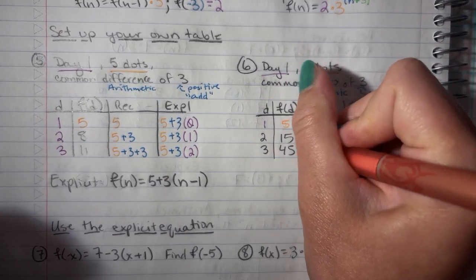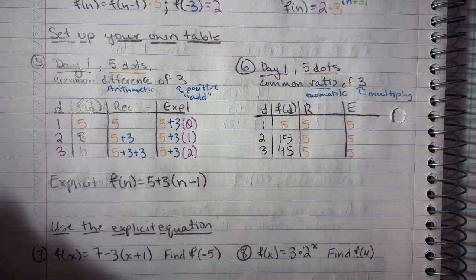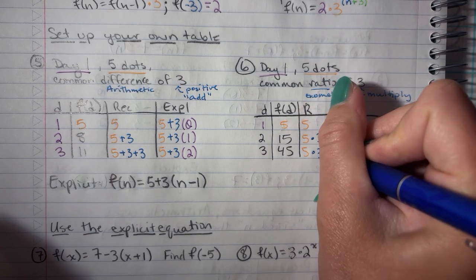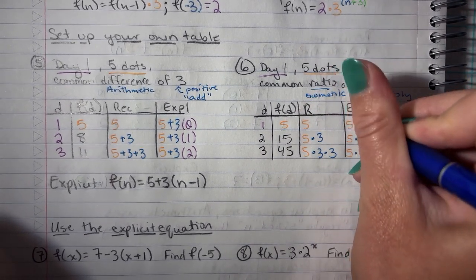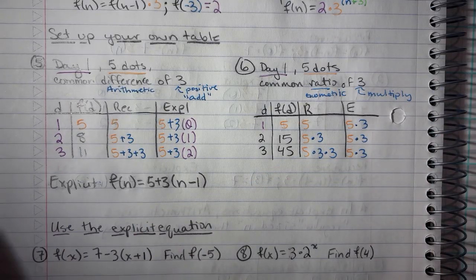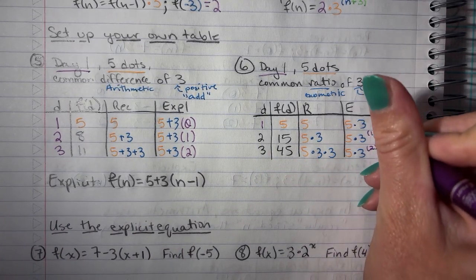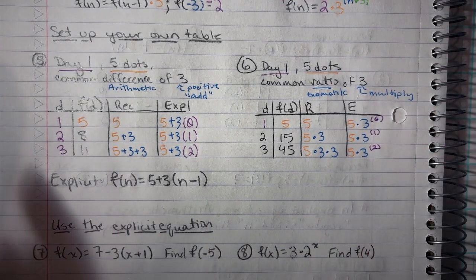So we got that 5 that's going all the way down everywhere. In my recursive, it's times 3 and then times 3 twice. So in my explicit, that means I'm going to have at the bottom here an exponent of 2, an exponent of 1 for the middle, an exponent of 0 for the top.